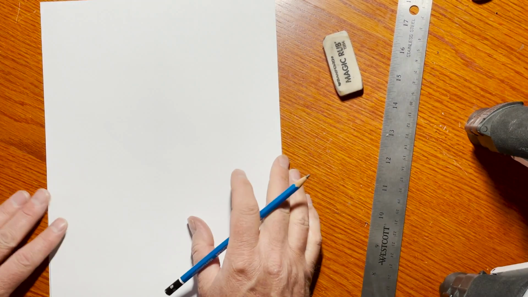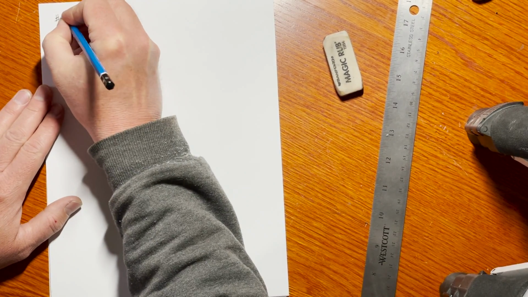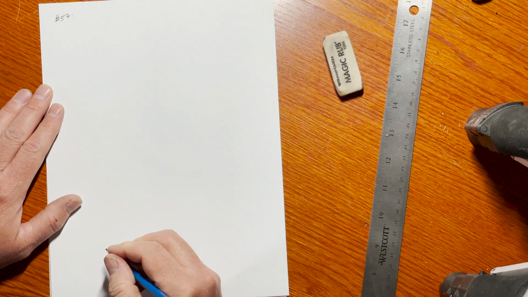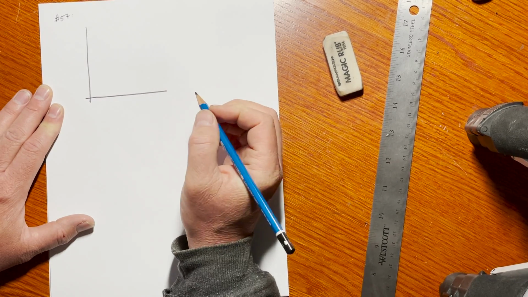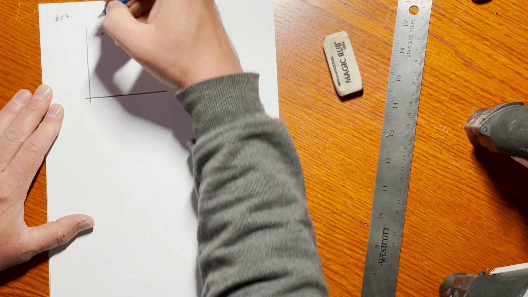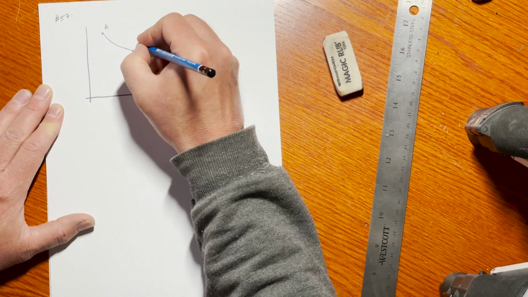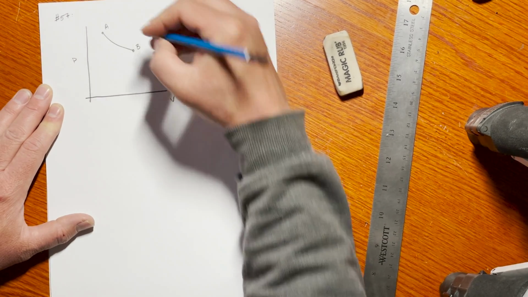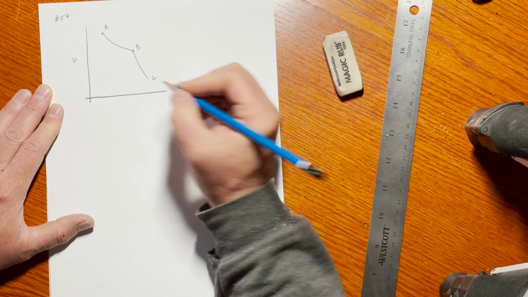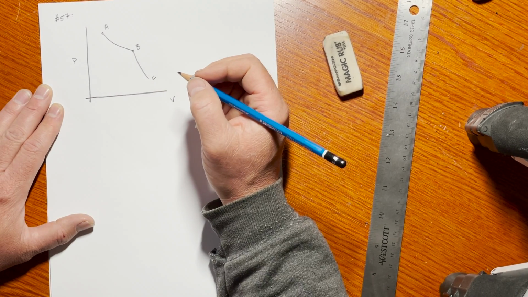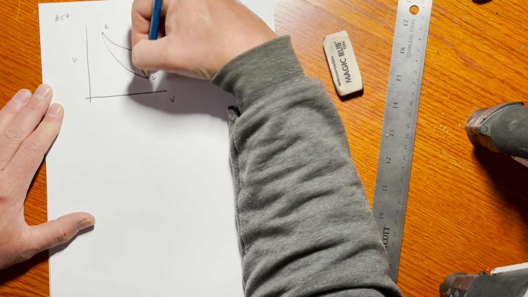Okay, so let's look at an example of how we might do this. This is number 57 in your book. It gives you a PV diagram that has an isothermal change from A to B. So this, again, is our PV diagram. It has an adiabatic change from B to C. And then it has a return to A through that process right there.